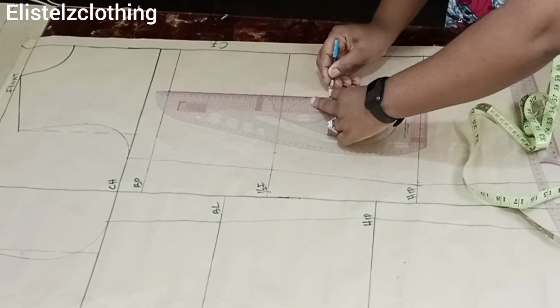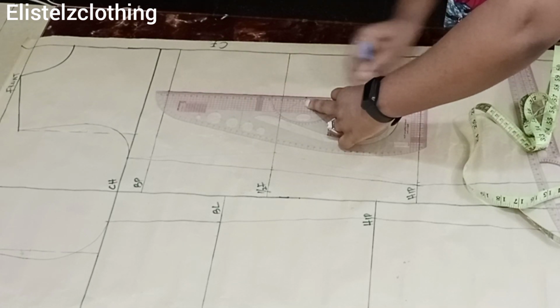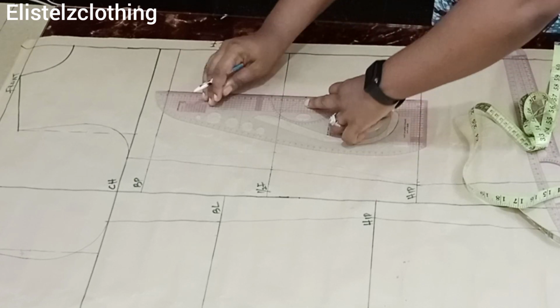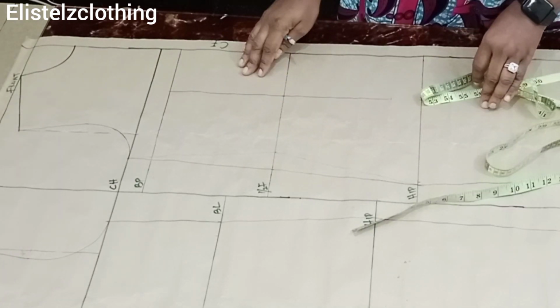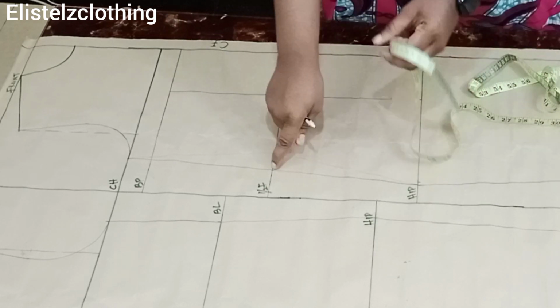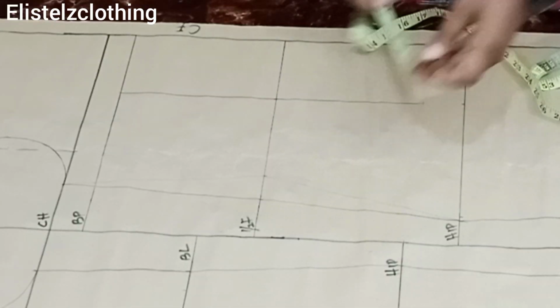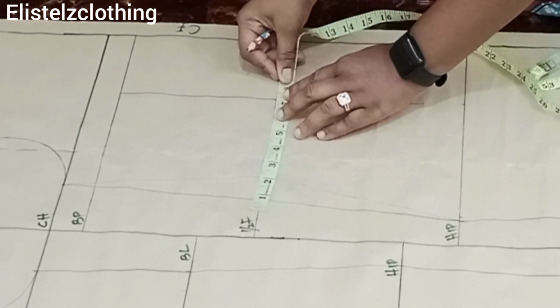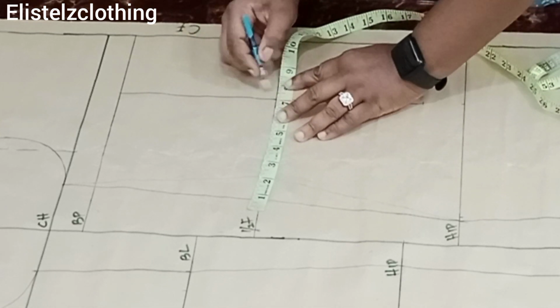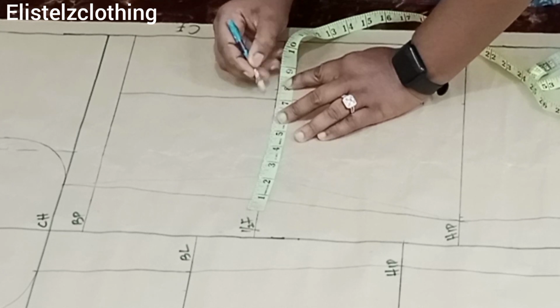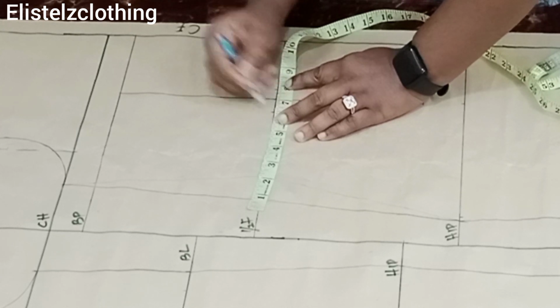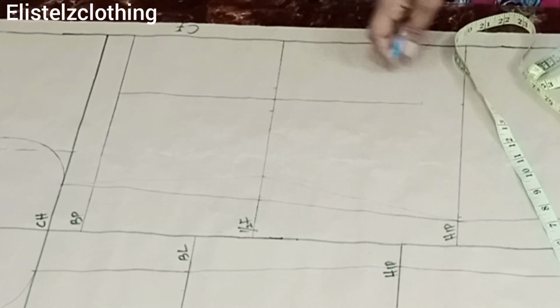Remember, we're stopping 2 inches before the hip line, and here we have it. Now remember our allowance of 1.5 inches, we're going to divide that into 2. That will give us 0.75 on each side. So I'll go ahead and mark 0.75 on the left and 0.75 on the other side. And here we have it.